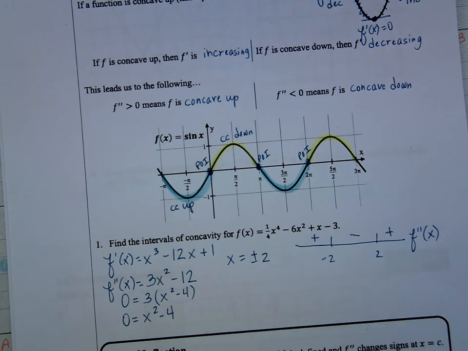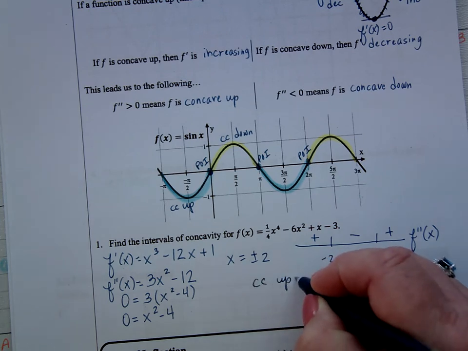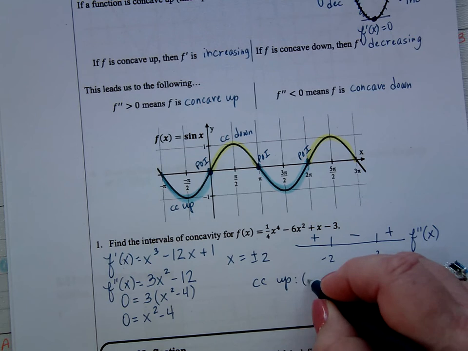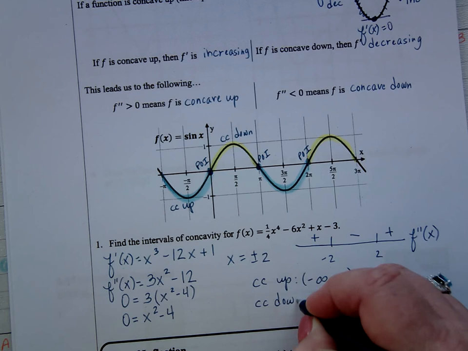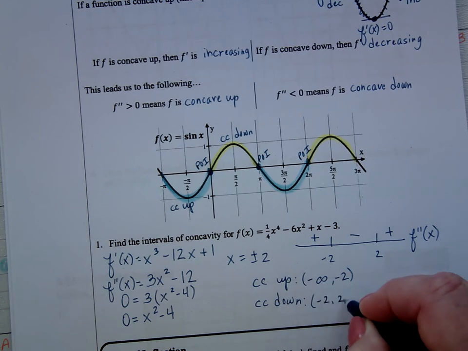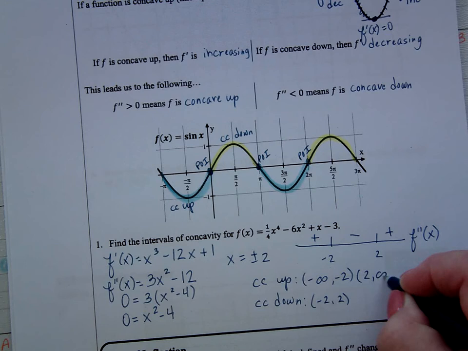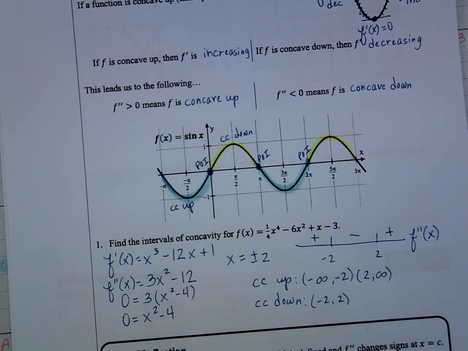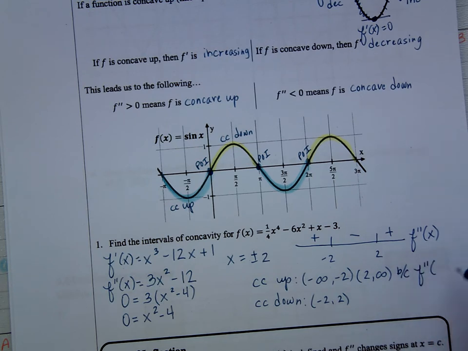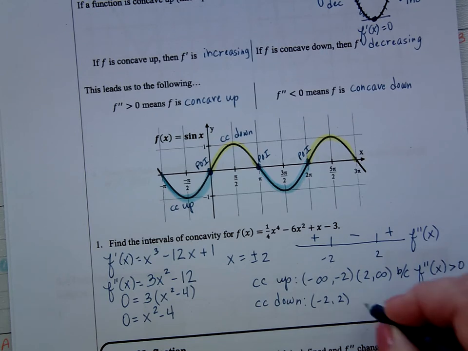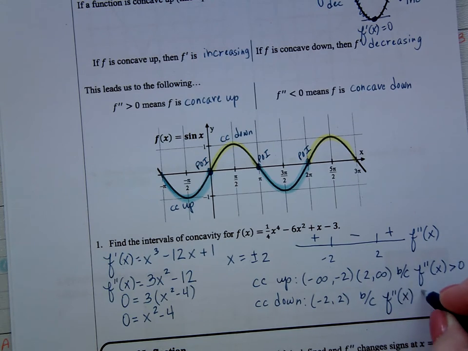Now, can you say intervals of concavity? Absolutely you can. Read your sign chart. You know it's concave up from negative infinity to negative 2. And then it goes concave down from negative 2 to 2. And then it goes concave up again from 2 to infinity. If they asked you for justification, which they didn't necessarily, but we can do it so you can see, the second derivative is positive, so it's concave up, and this one will be concave down because your second derivative is negative.